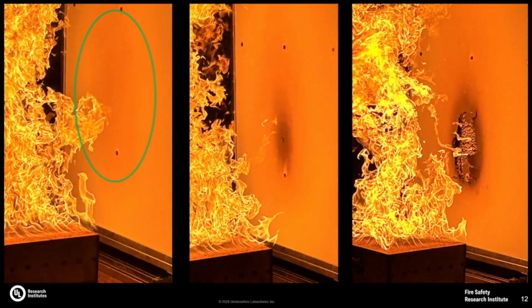This sequence of images shows the transition for a gas burner fire from just starting to discolor the gypsum wallboard. So you can maybe sort of make out in these images a little bit of discoloration circled in that green line. Transitioning to the middle image, which shows that the paper is starting to char and discolor. Transitioning to the final image, where you've actually got paper being burned off and the alligatoring appearance is just beginning.